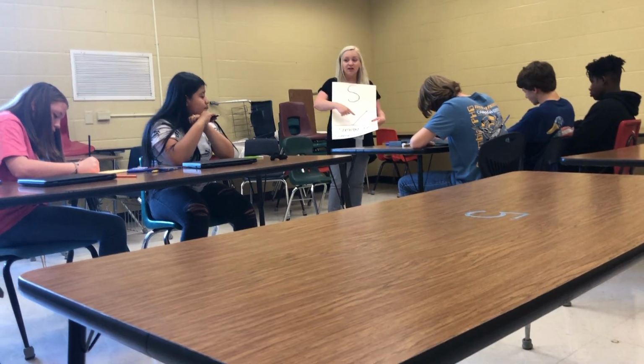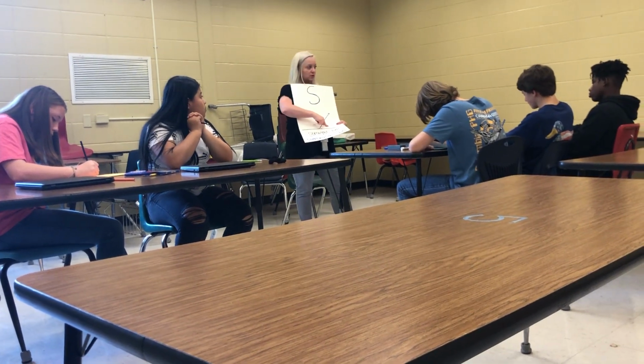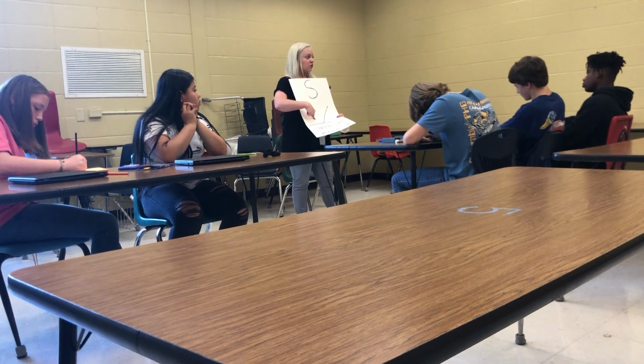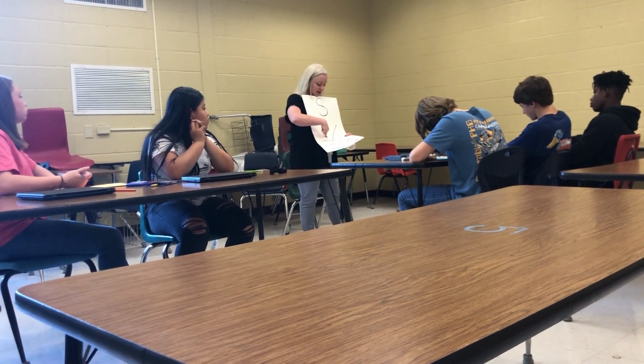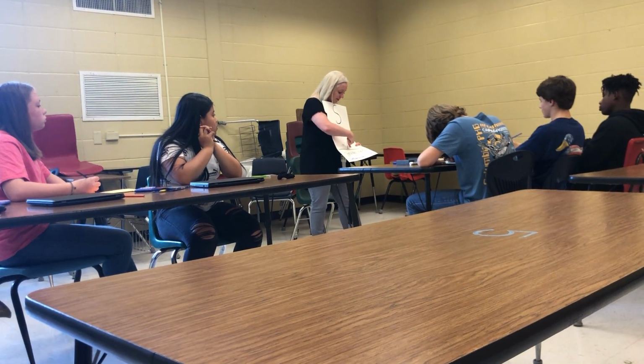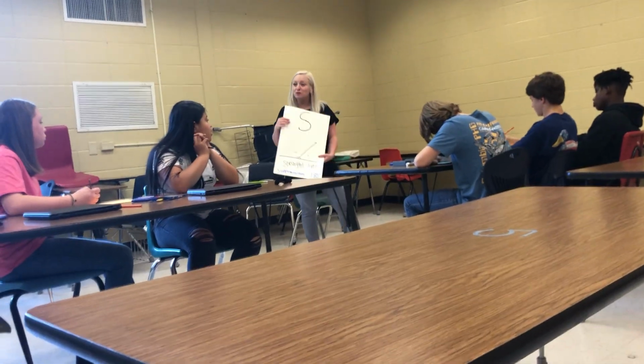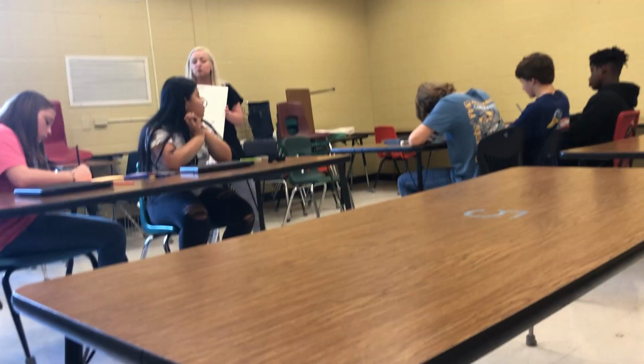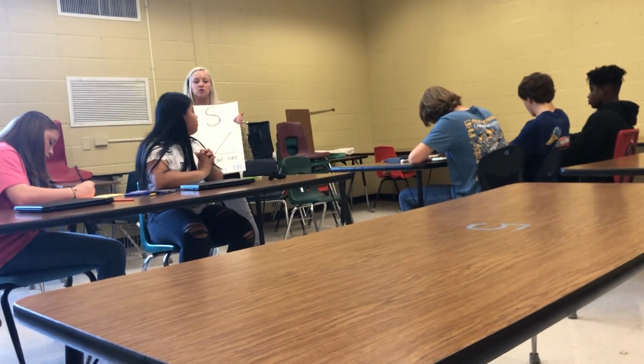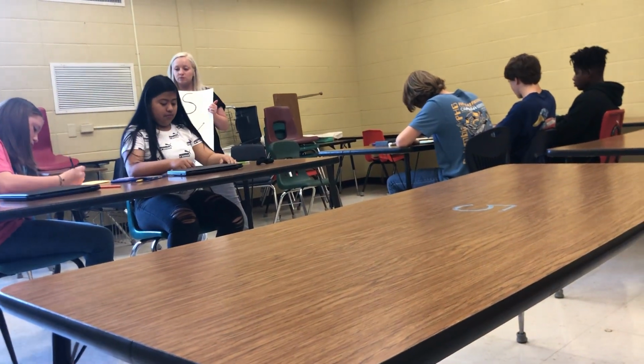So even if they have a 2x plus 3 in this angle, and then 100 right here, you would set the whole thing, this angle plus this angle, equal to 180. And then you would use algebra to solve. And that is what we are working towards at the end of the unit, what y'all will be tested on.